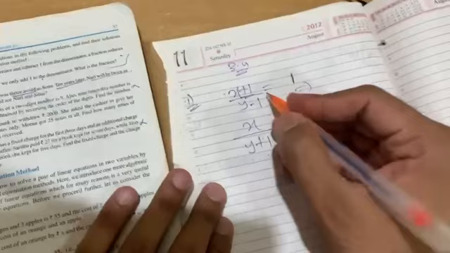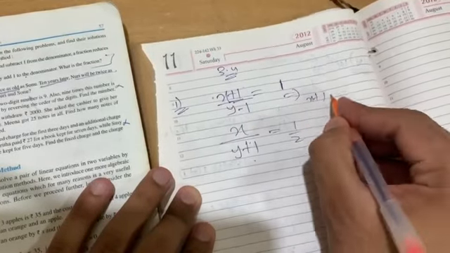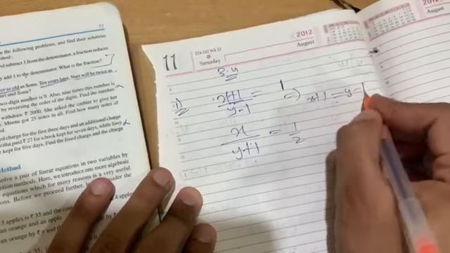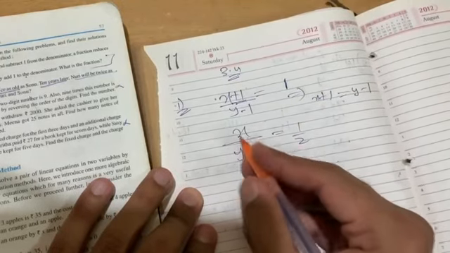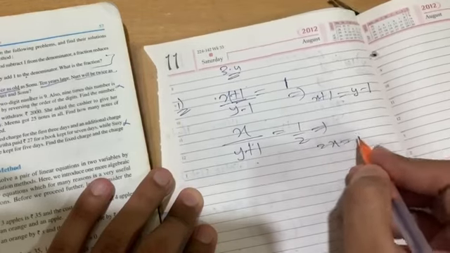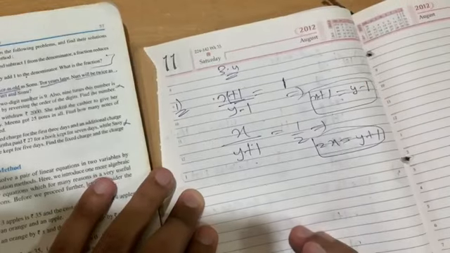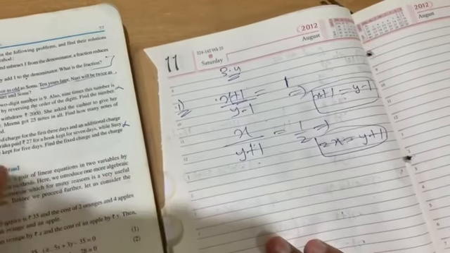The first equation becomes x plus 1 equals y minus 1. Similarly, cross multiply here, so you get 2x equal to y plus 1. With the help of these two equations, you can use the elimination method, because it is an elimination method sum.